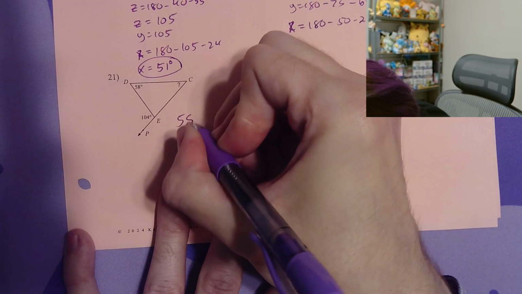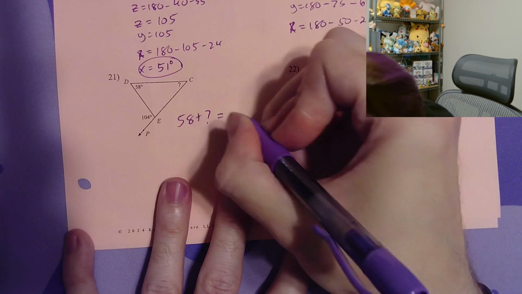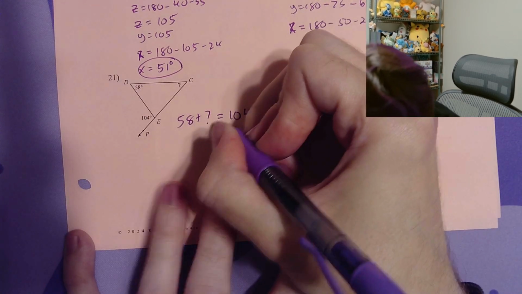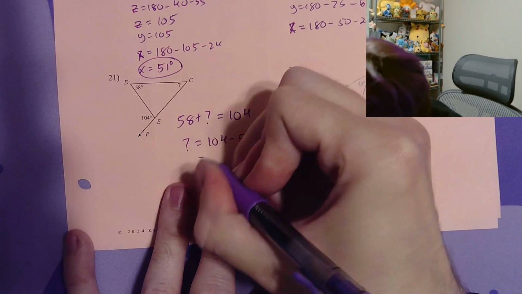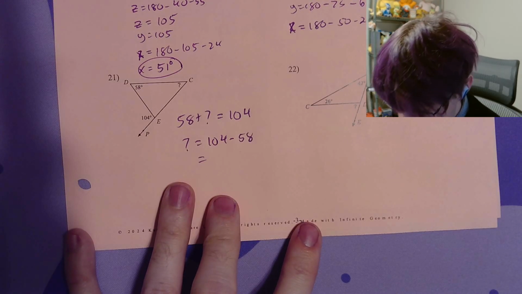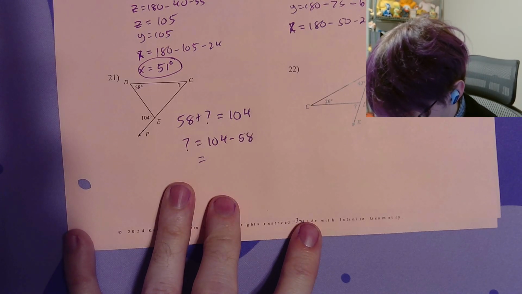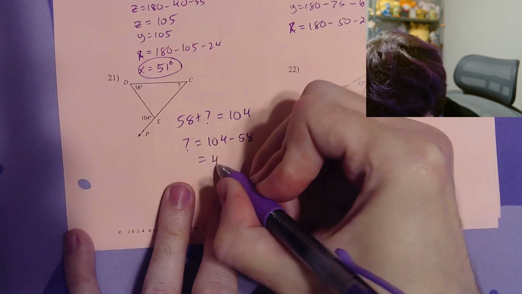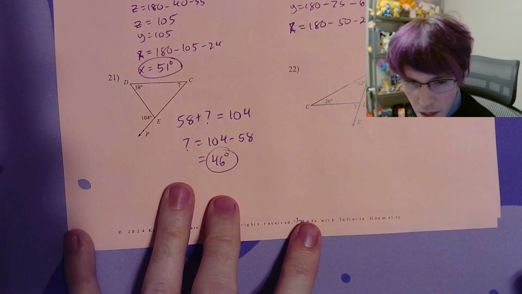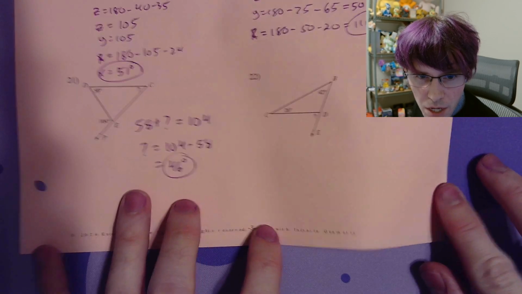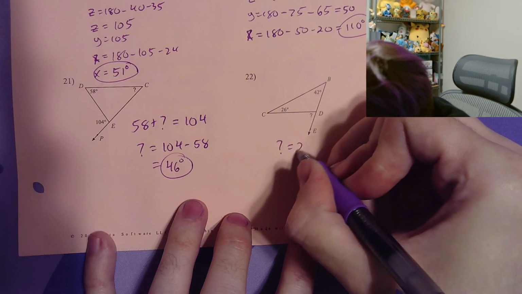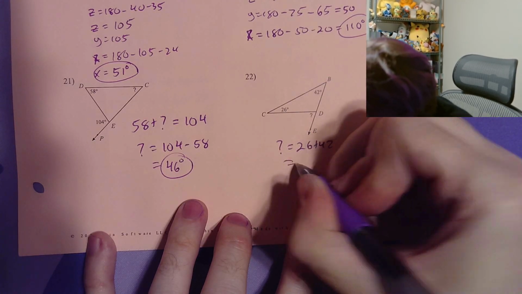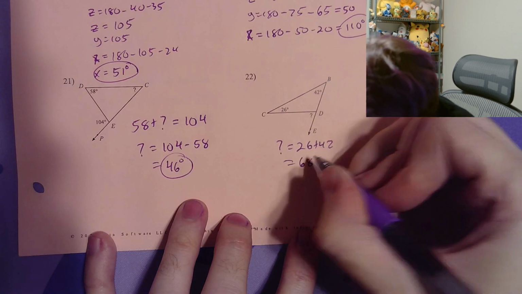So 58 plus the question mark is equal to 104, or in other words, that question mark is equal to 104 minus 58. And we're going to be able to do that on all these questions that are like this. So 104 minus 58, that's going to give us 46. Let's move on to question number 22. And for 22, that question mark's already on the outside, so it's actually just a one-step question. 26 plus 42, that's going to give you 68.